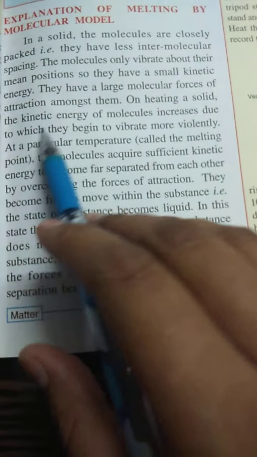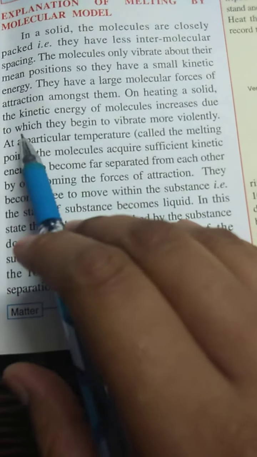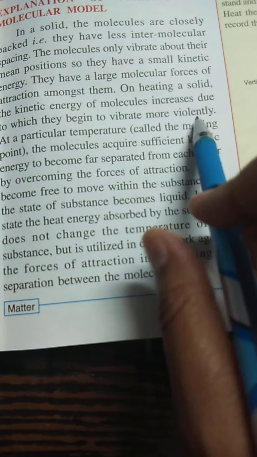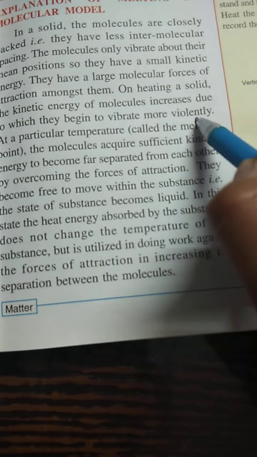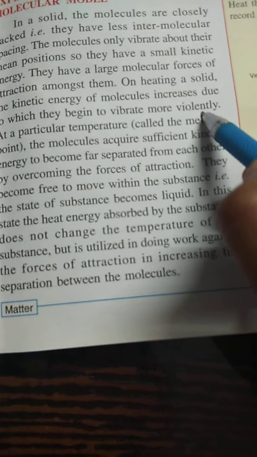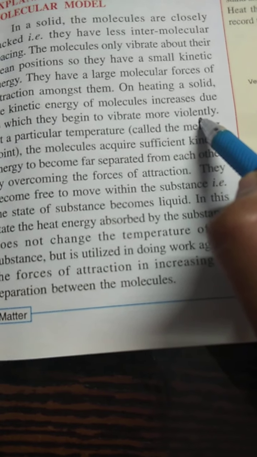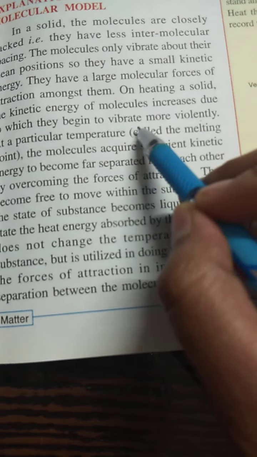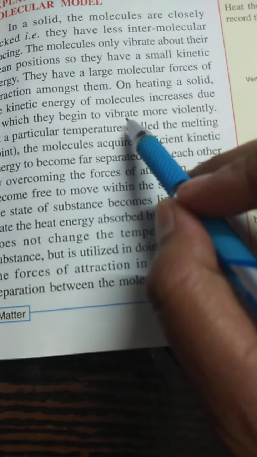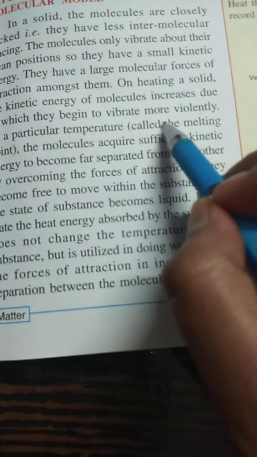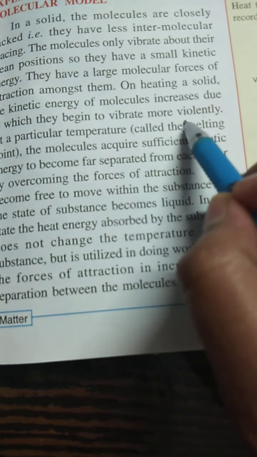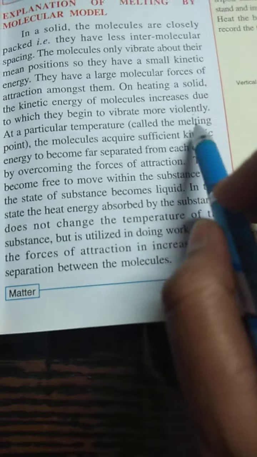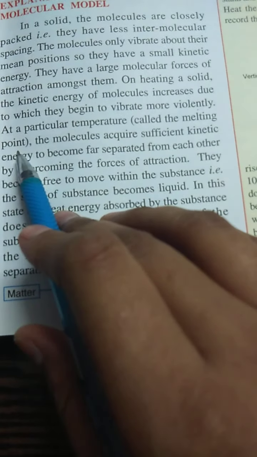On heating a solid, the kinetic energy of molecules increases, due to which they begin to vibrate more violently. For example, if we heat ice, what happens? The ice will change into water by absorbing heat, and the molecules will start vibrating violently at a particular temperature, which is called the melting point of that material.